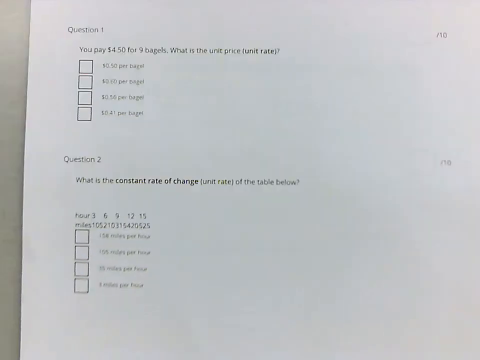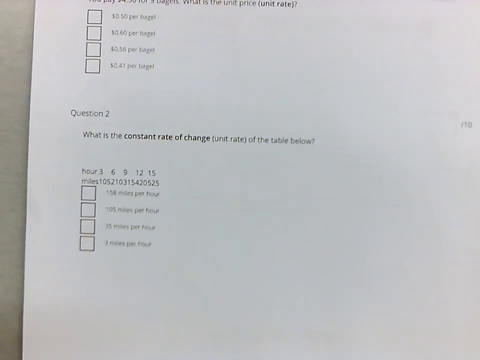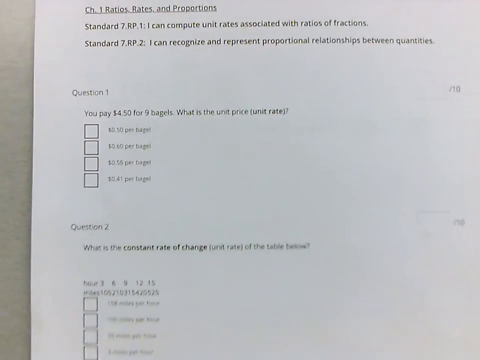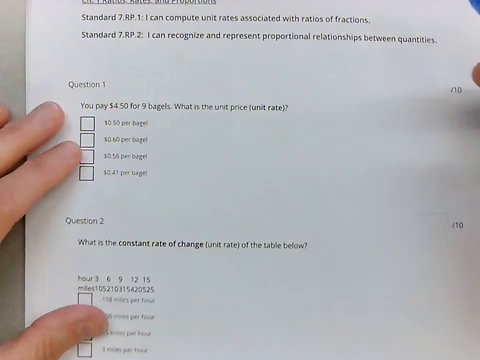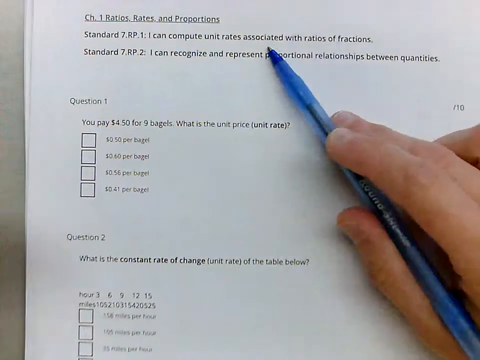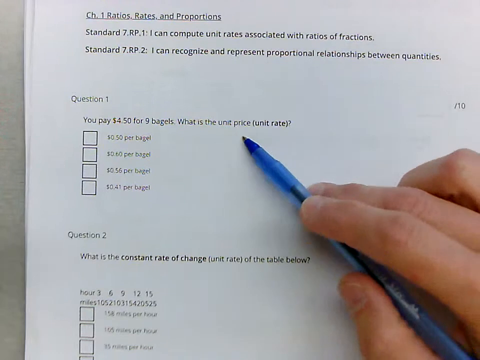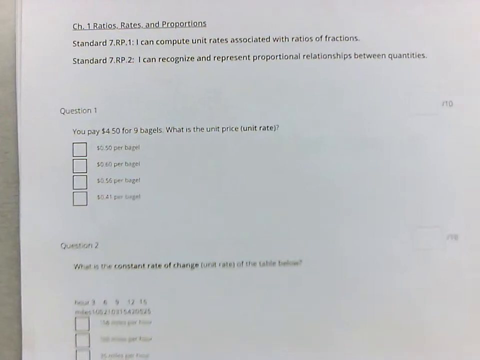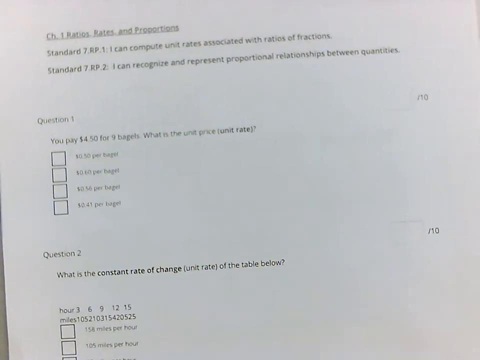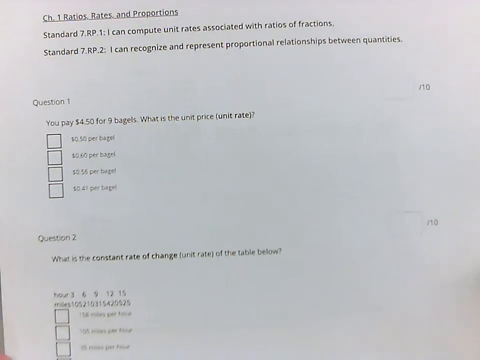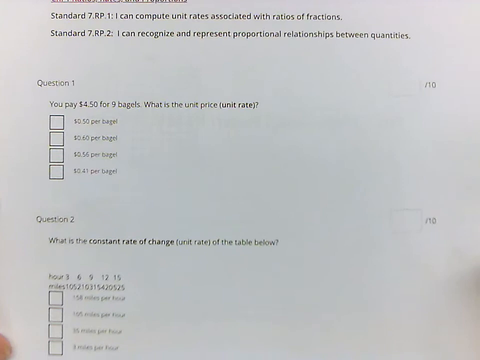Just trying to get a little bit more zoomed in here for you guys. Chapter 1 was on ratios, rates, and proportions. In each chapter, I have it divided out. You'll see the title, and then the standards that we're going through in the chapter, and then the problem itself. So question number 1 says, you pay $4.50 for 9 bagels. What is the unit price or the unit rate?